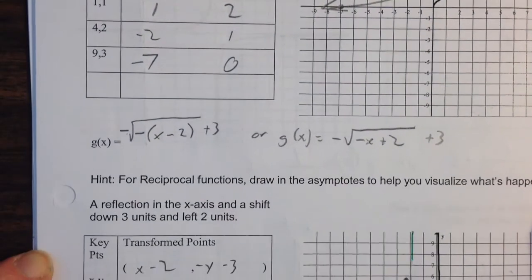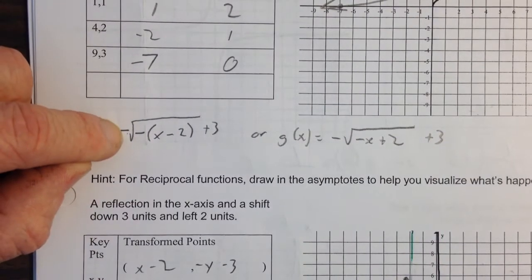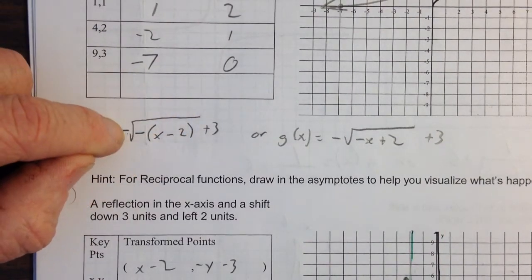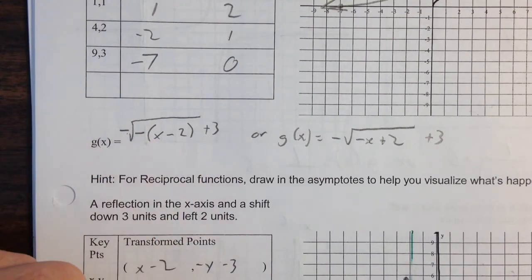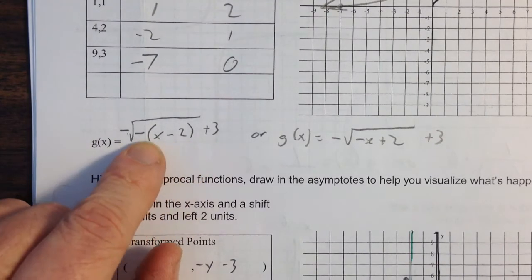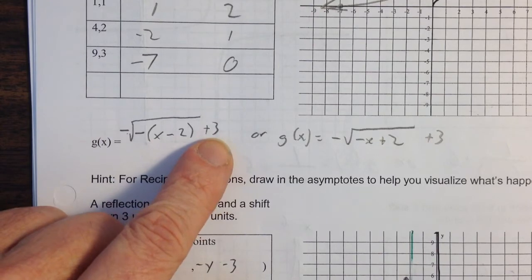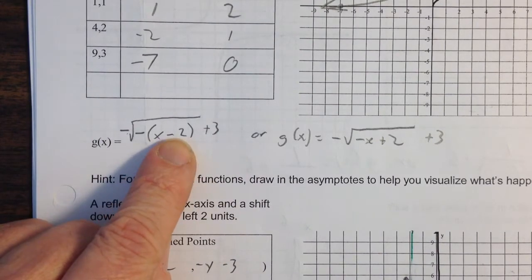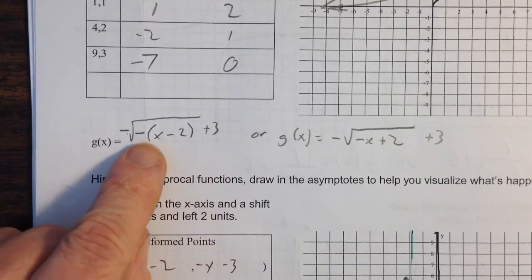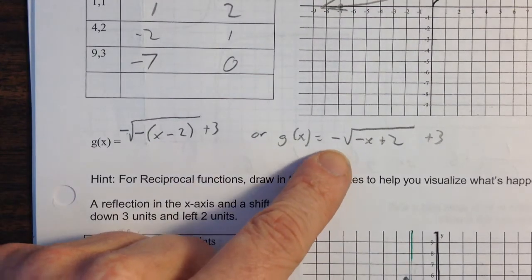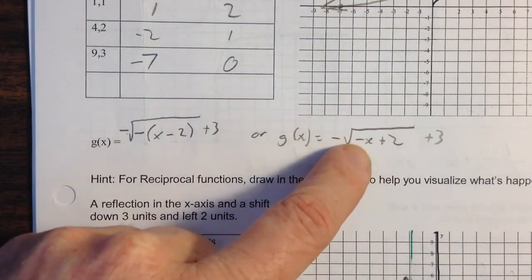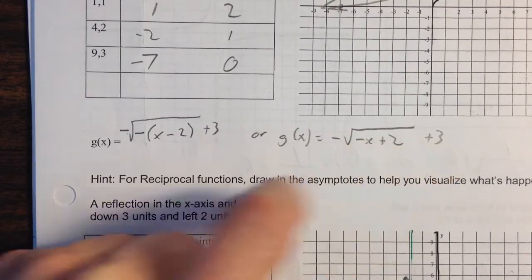For the function, I've got the negative times the whole root, because that's the y change. I've got the negative times the x shift inside the root, and I've got the +3 outside for the vertical shift. That's x minus 2, because it's a shift to the right, and then it's got the negative sign to indicate the reflection. Or I can simplify it as negative root negative x plus 2 and then plus 3.